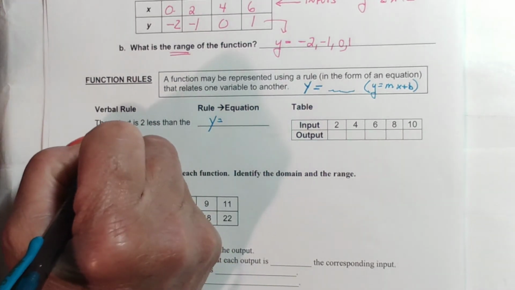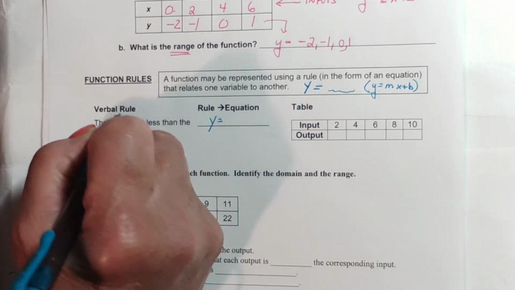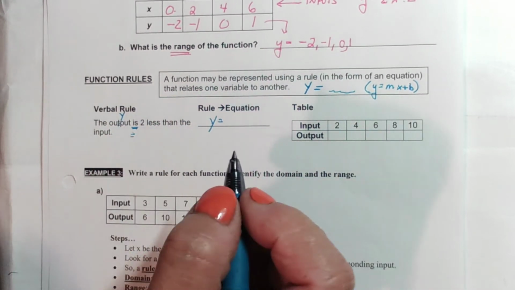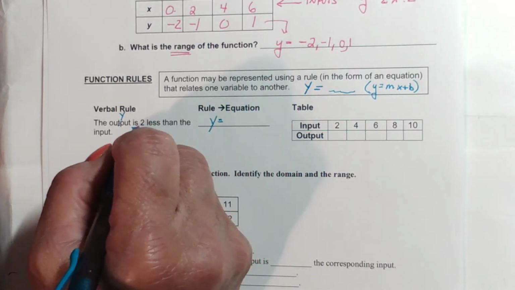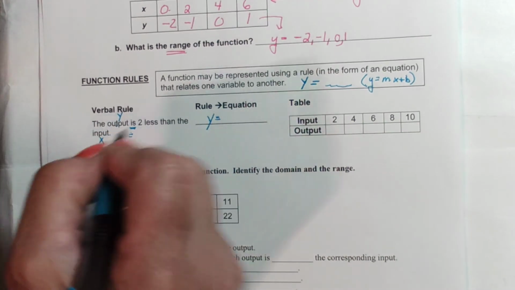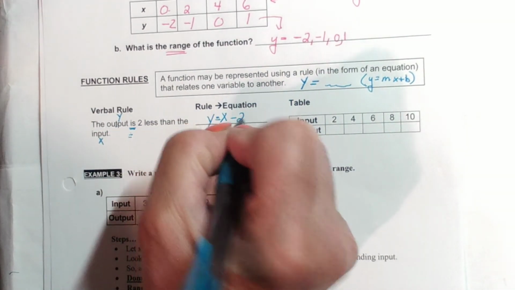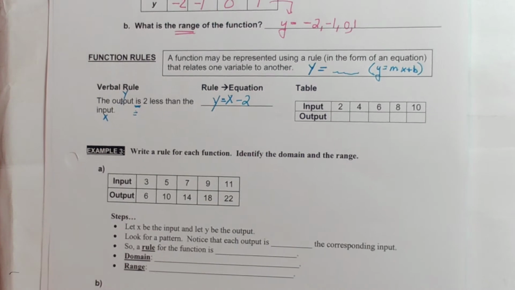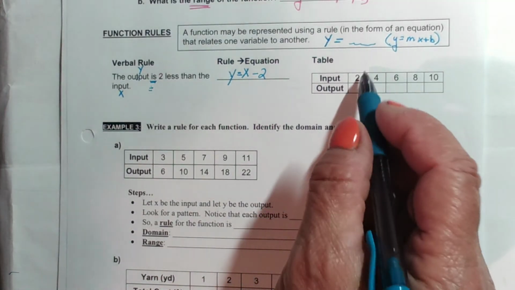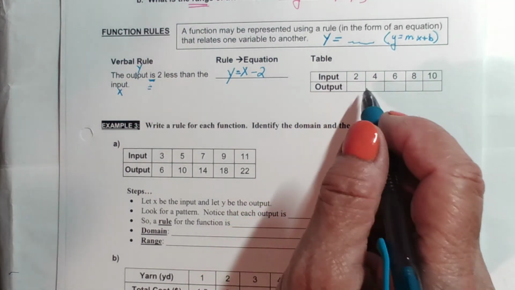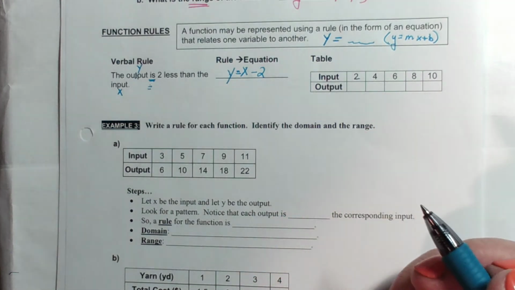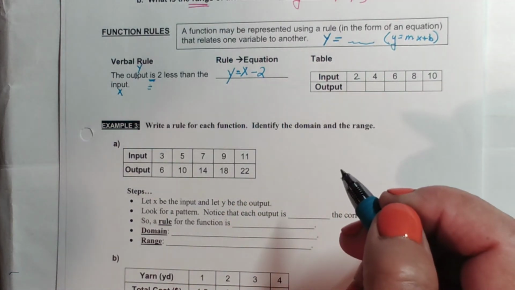So the output, output is y, means equals 2 less than the input. So the input is x minus 2. Now what you're going to do is fill these numbers in with 2, 4, 6, 8, and 10. So you do that, pause the video.